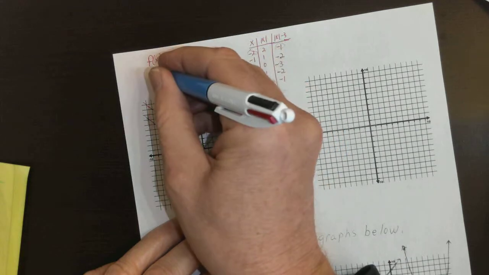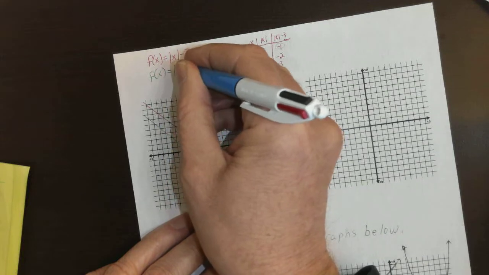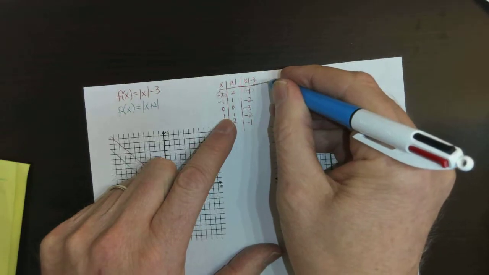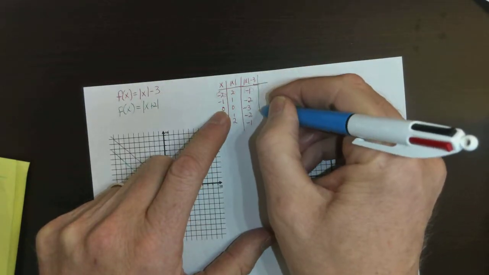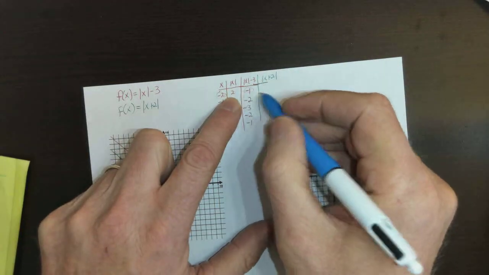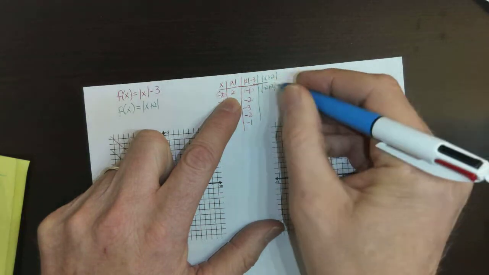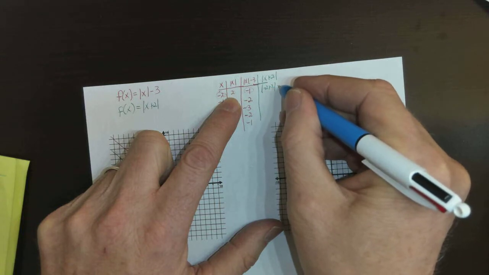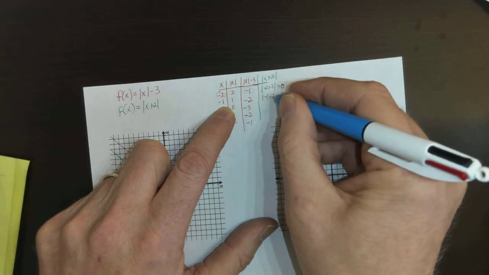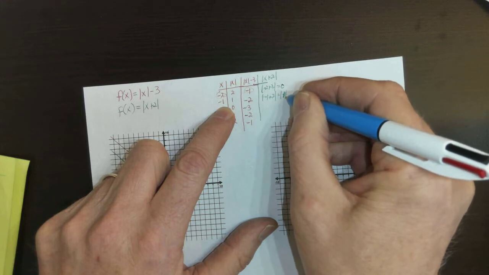Now, I want to look at f of x equals absolute value of x plus 2. So this is the absolute value of negative 2 plus 2, which is the absolute value of 0, which is 0. This is the absolute value of negative 1 plus 2, which is the absolute value of 1, which is 1.